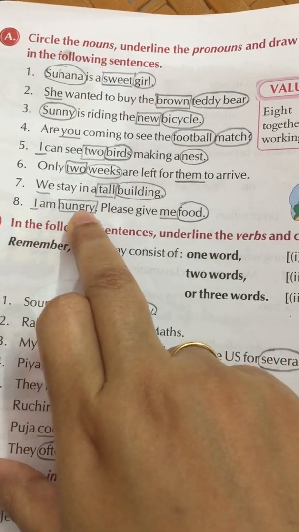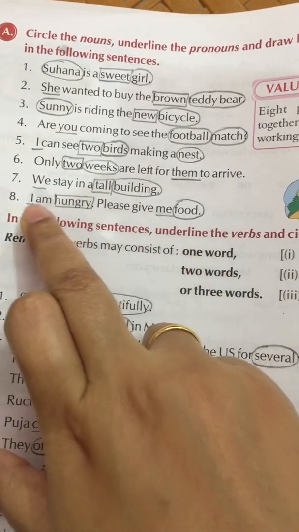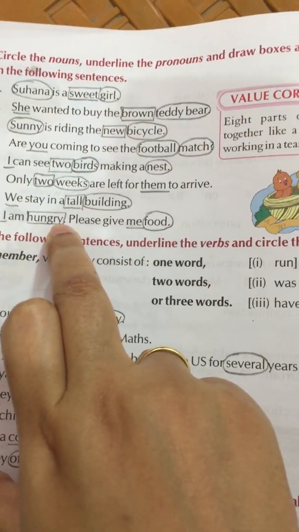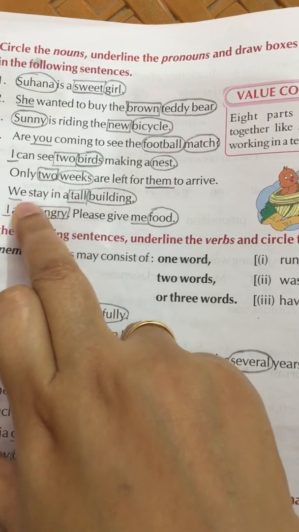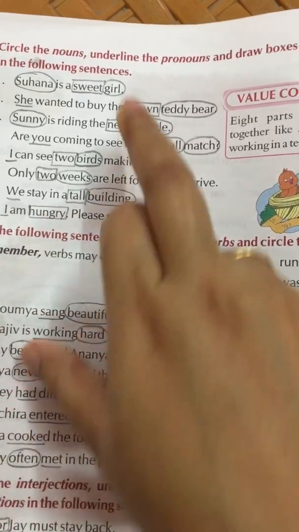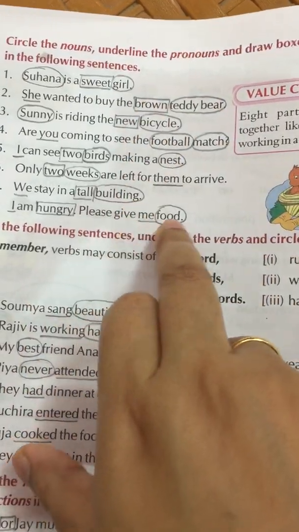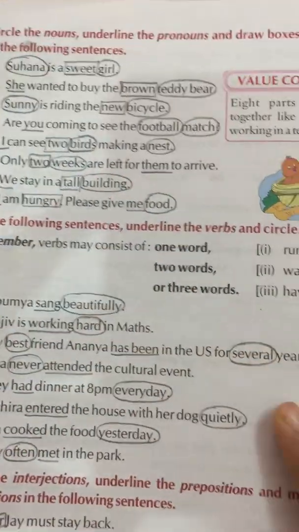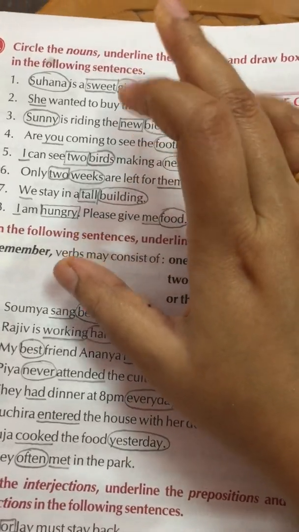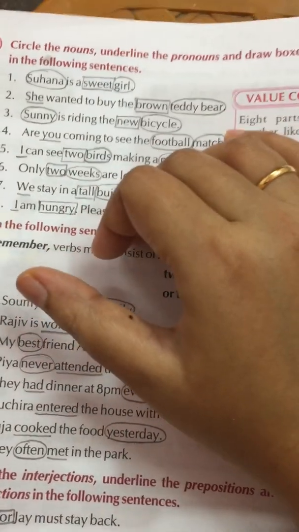I am hungry, please give me food. I is a pronoun, so we have underlined it. Hungry is an adjective, so we have drawn a box around it. Please give me food. Me is a pronoun, so we have underlined it, and food is a noun, so we have circled it. Alright, so this is how you have to do it in your copy also.